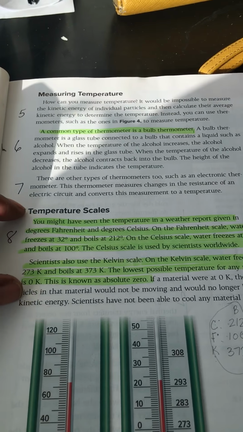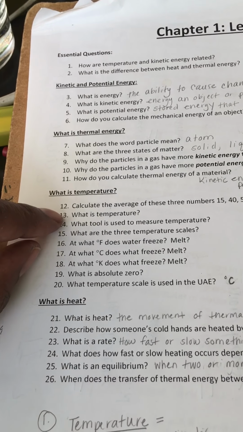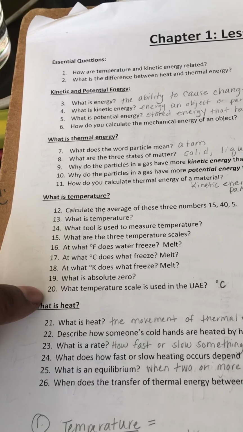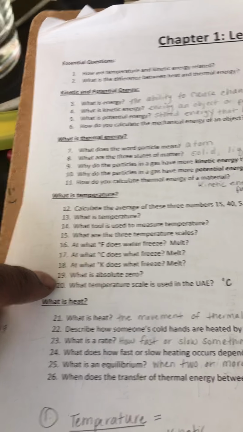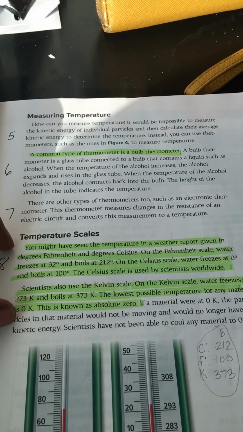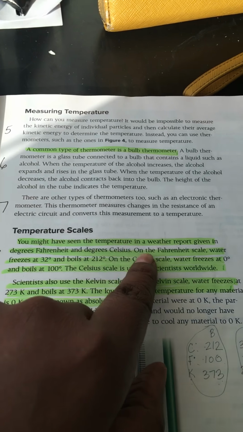Then this information, so actually I'm looking at these questions right here, 14 through 19. They were really easy to see in these two paragraphs. So this is where I found that information.